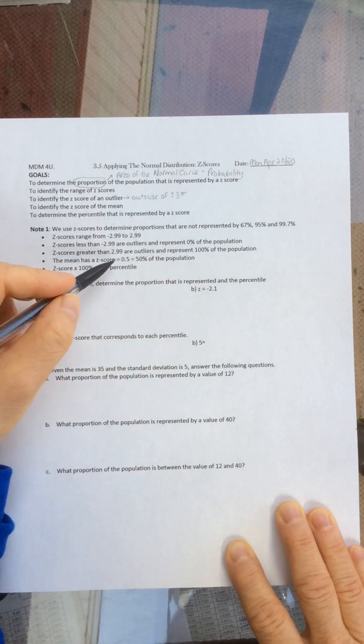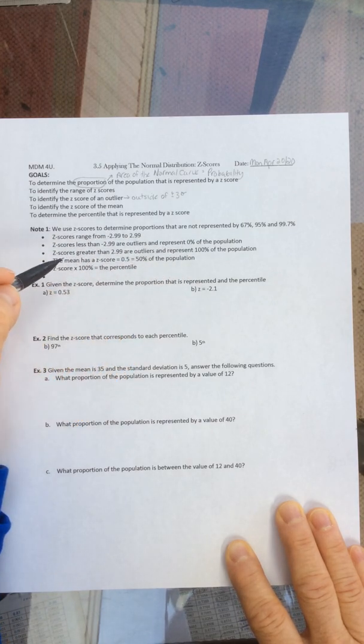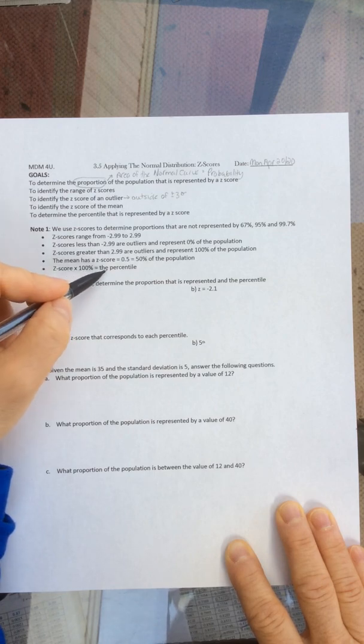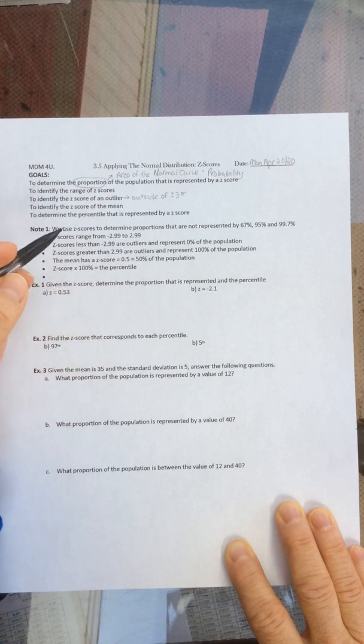The mean has a Z-score of 0, or 50% of the population. The proportion times 100% is a percentile. You would have already realized that in the video from last week. Given the Z-score, determine the proportion that is represented and the percentile.